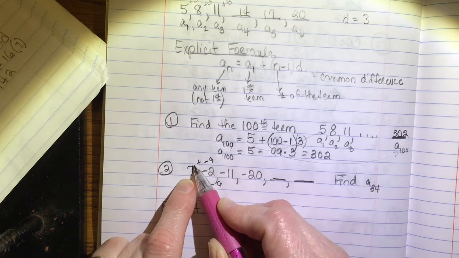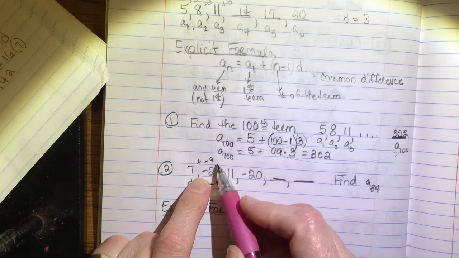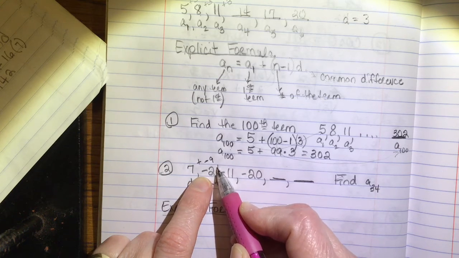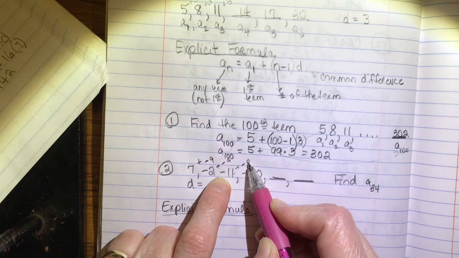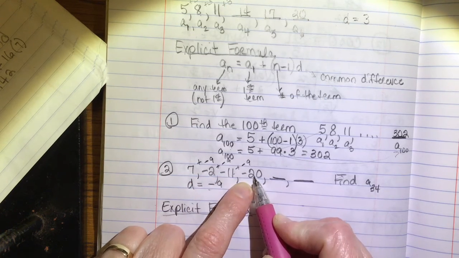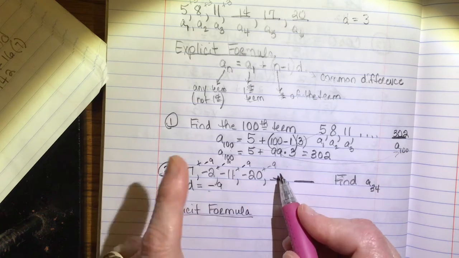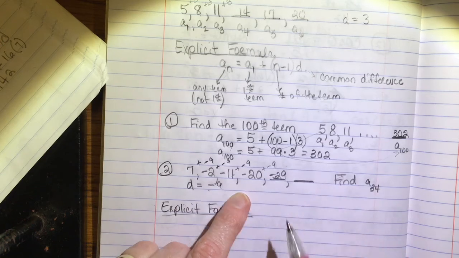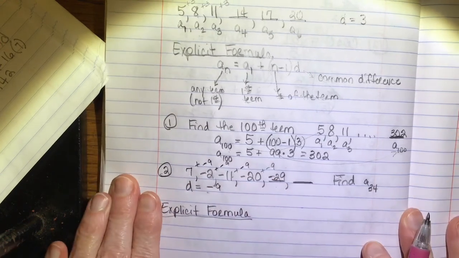I did 7 plus -9 and got -2, then plus -9 gives me the -11, then plus -9 gives me the -20, and then -20 plus -9 would give me the -29. Now, obviously, you could just say minus 9, minus 9, but I wanted to show you that it is an adding problem.